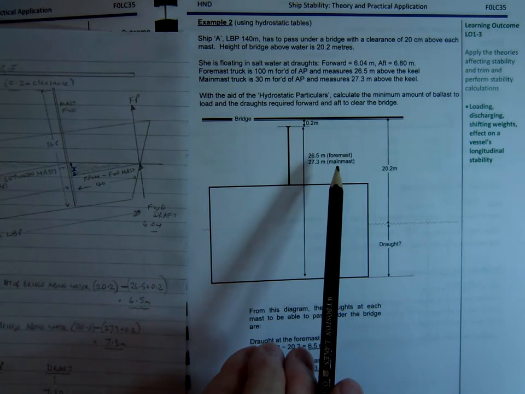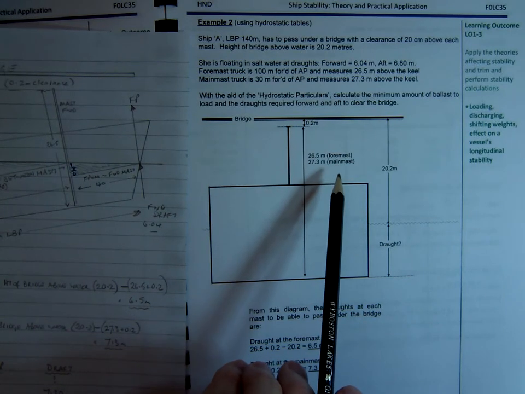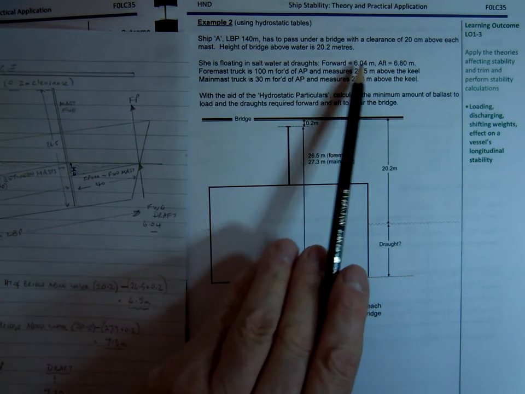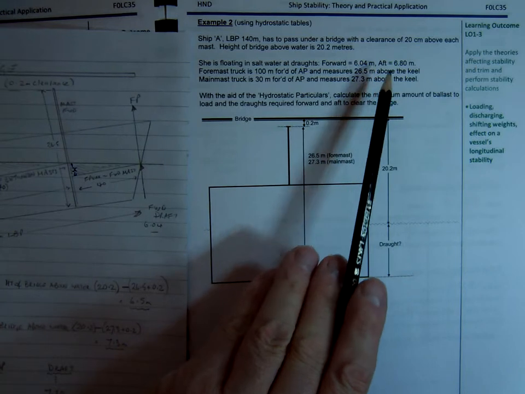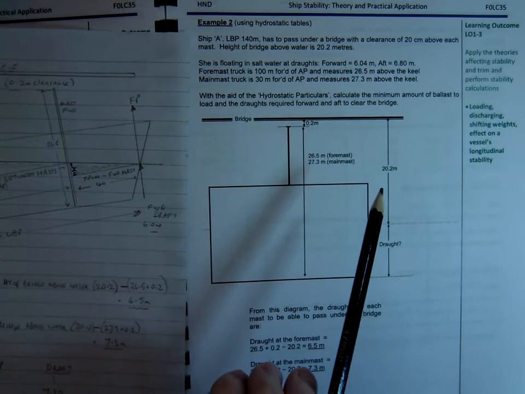so that she can actually go under the bridge. With these problems, when we're looking to work out values of drafts forward and aft, ultimately we don't have anything to do with the present drafts at the moment. They don't form part of the problem at this stage.